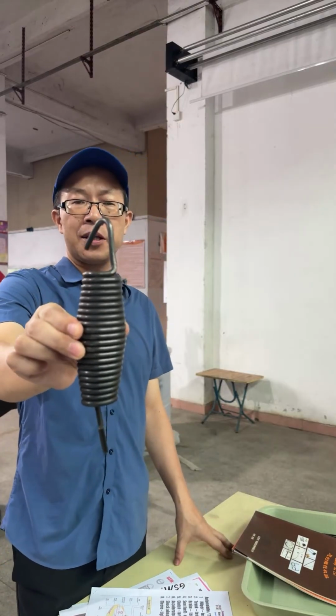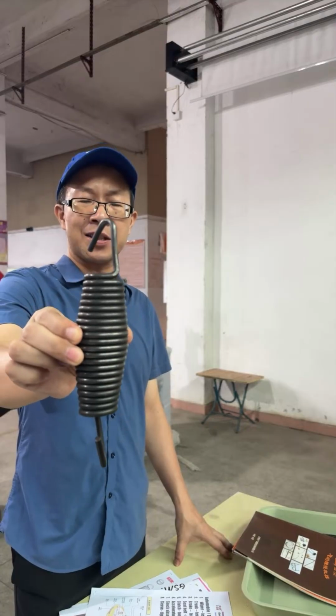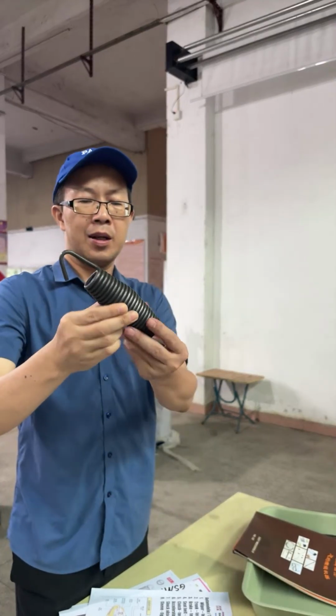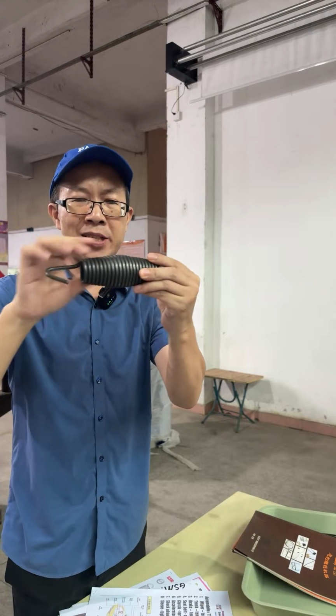Heavy duty carbon steel over 6 millimeters. The tight loops in the center.